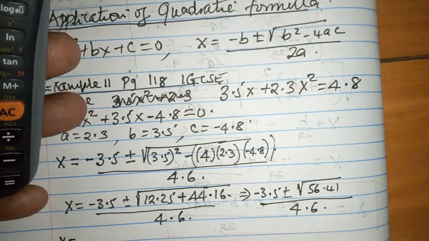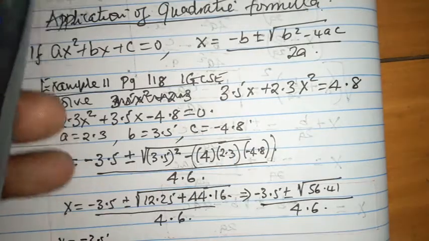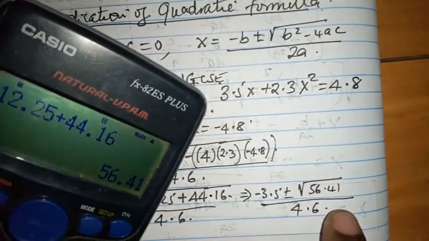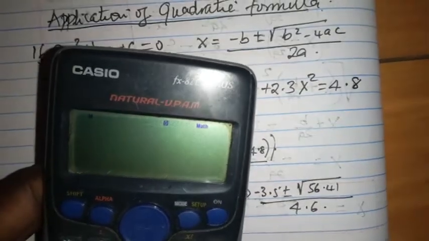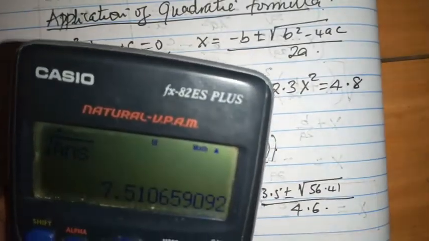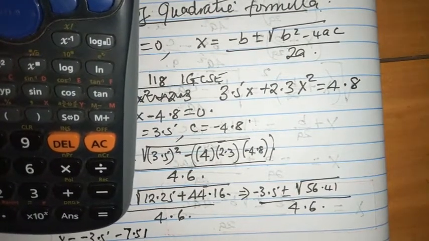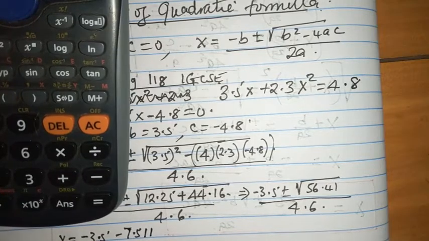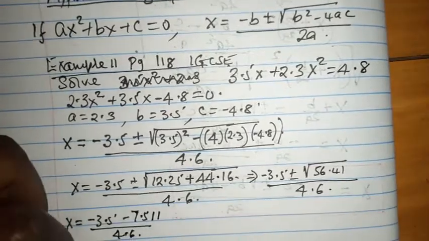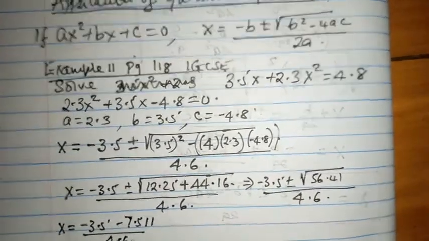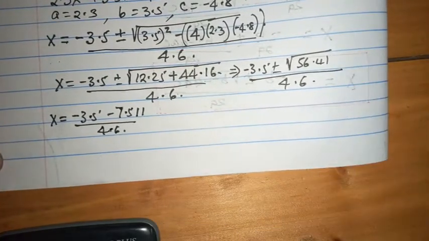So x is partly going to be minus 3.5 minus the root of 56.41. The root of this is 7.511, everything over 4.6.